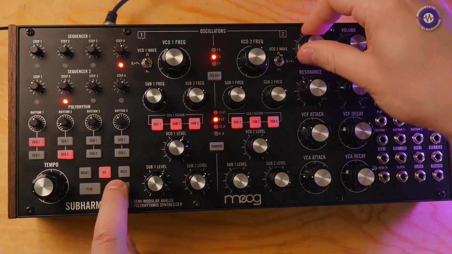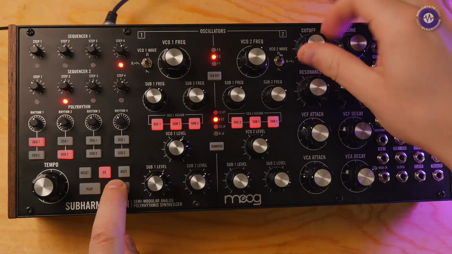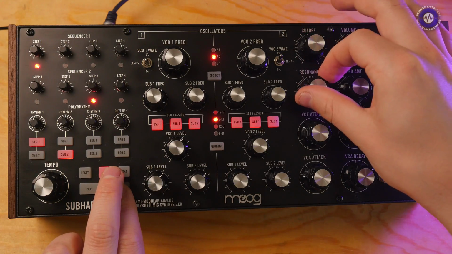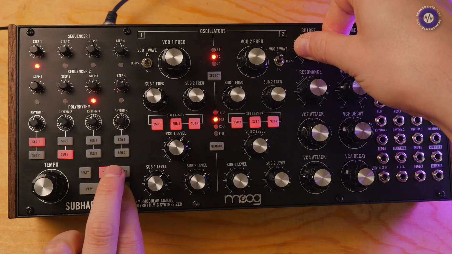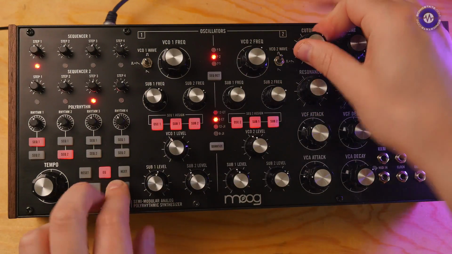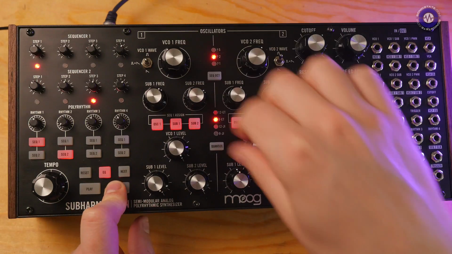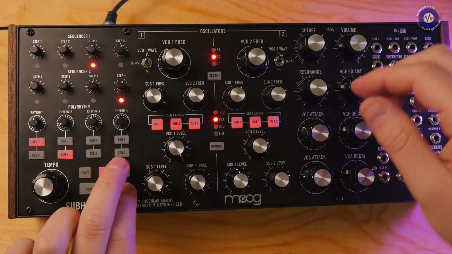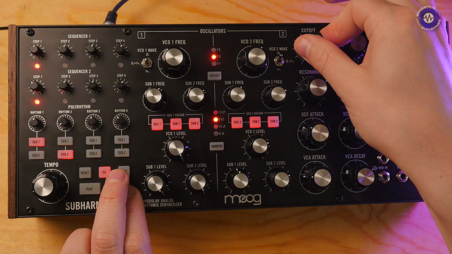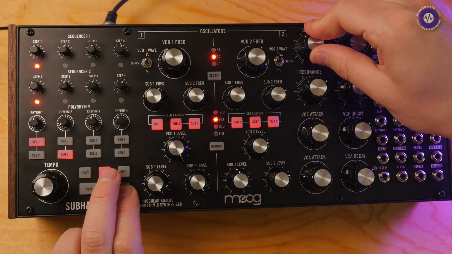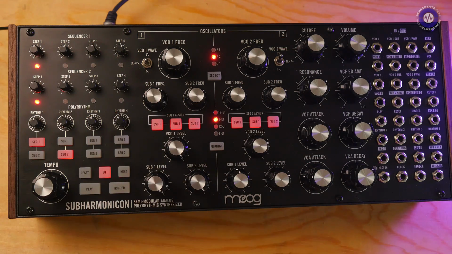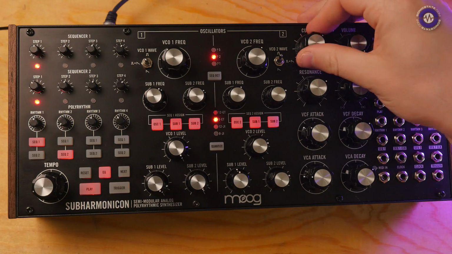Yeah, by using these sub-levels, we are able to create these complex chords.